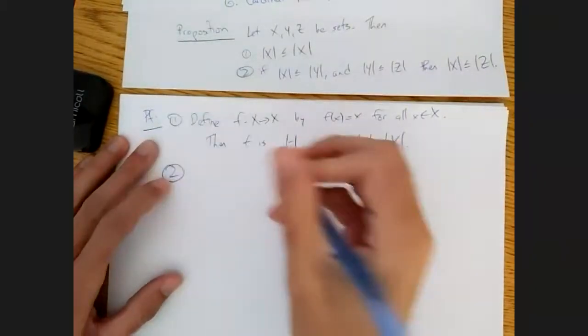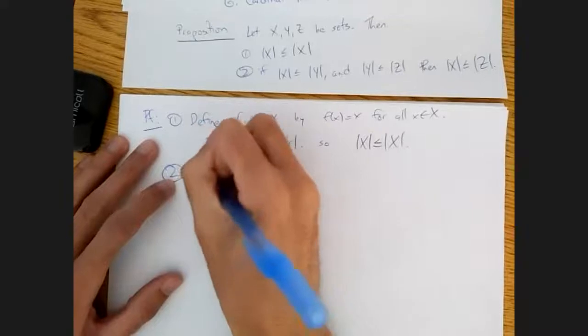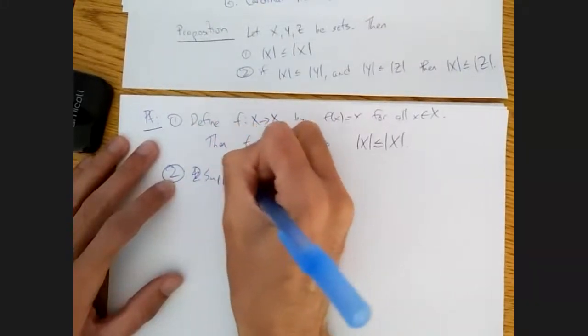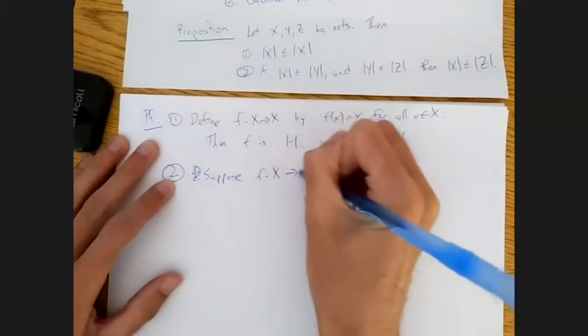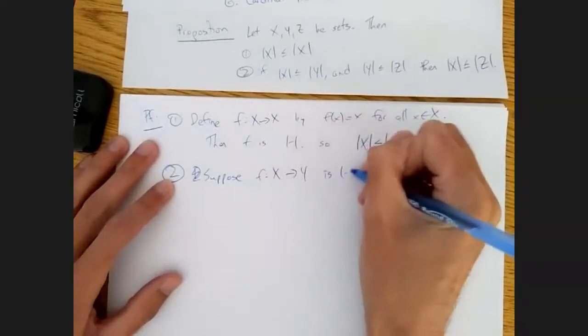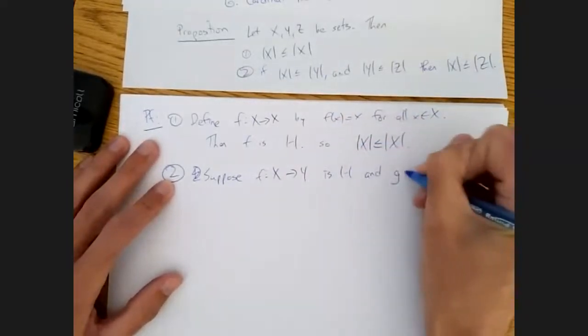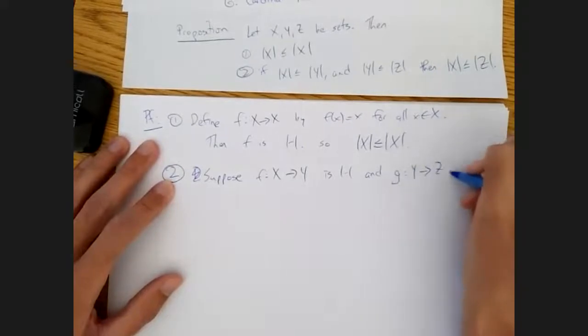For part two, suppose f from x to y is one-to-one, and g from y to z is one-to-one.